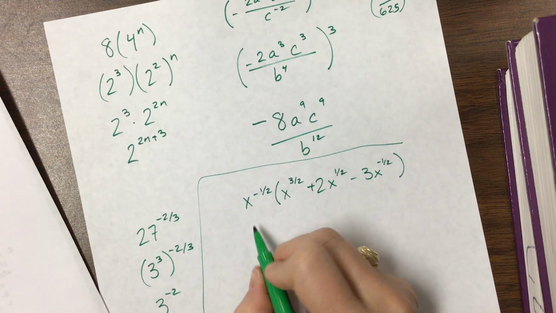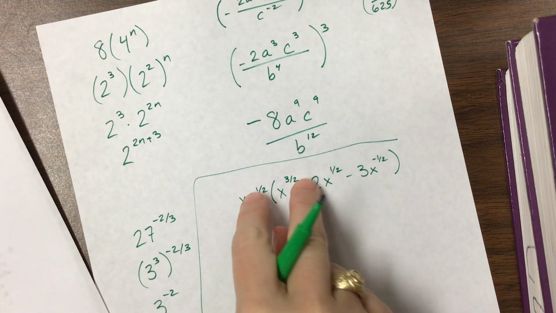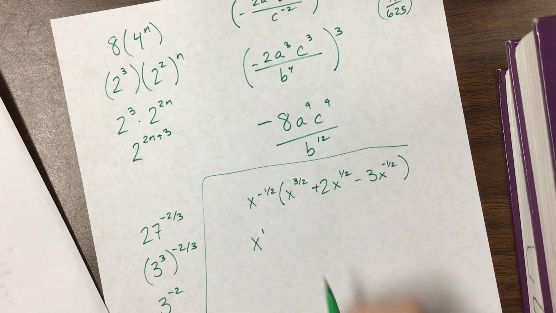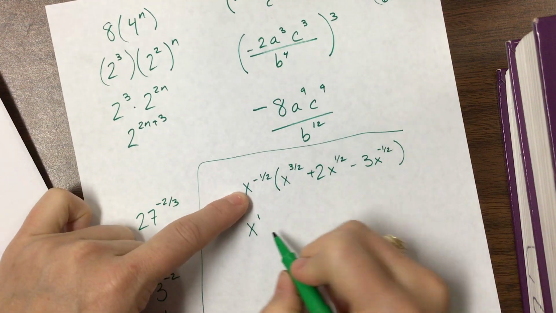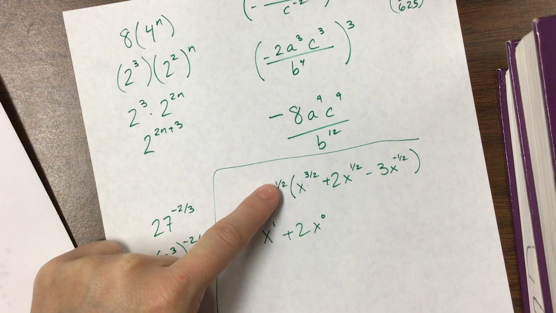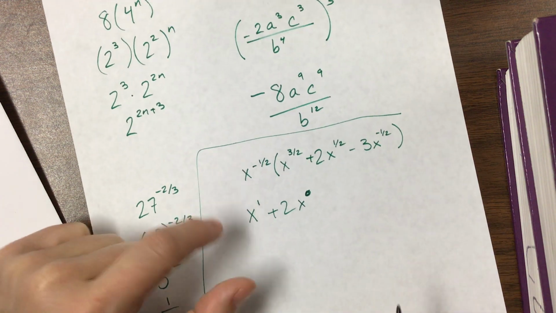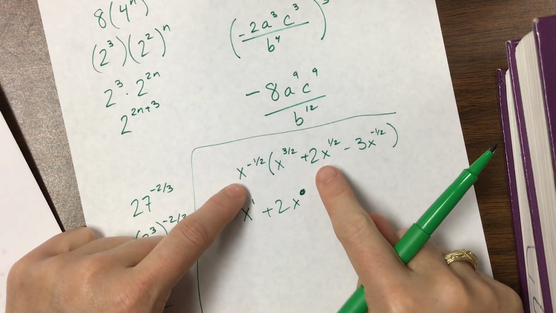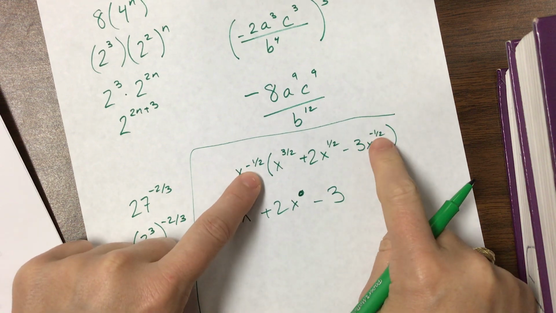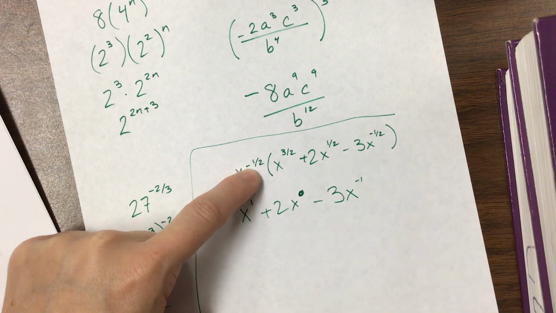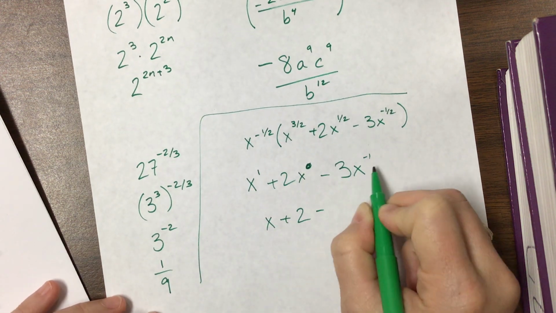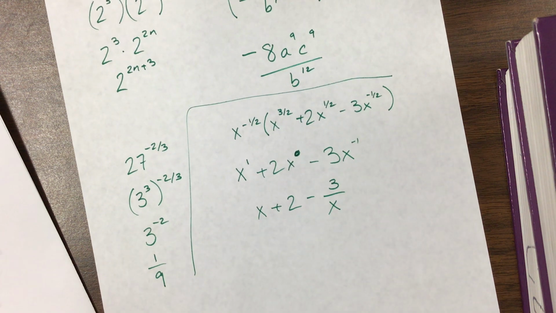I'm going to distribute through. Since I have the same base, I'm going to add the exponents. 3/2 minus 1/2 is just 1. Here, the 2 stays the same, but a negative 1/2 and a positive 1/2 cancels out, giving me x to the 0. You obviously don't have to write that, but I'm just showing you everything in this first step. Minus 3 times, a negative 1/2 and a negative 1/2 gives me a negative 1. And so I have x plus 2 minus 3 over x.